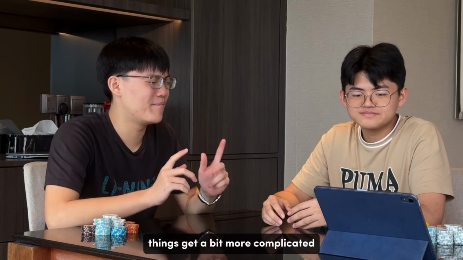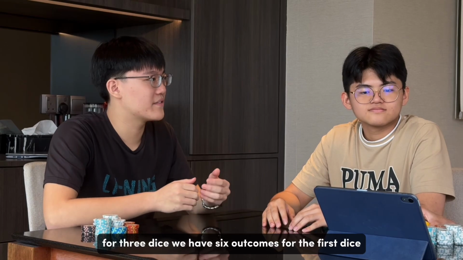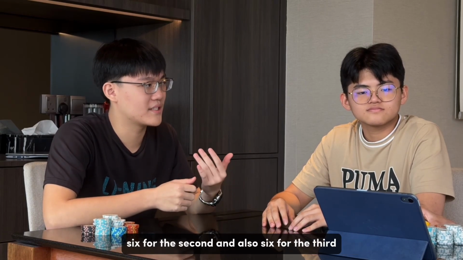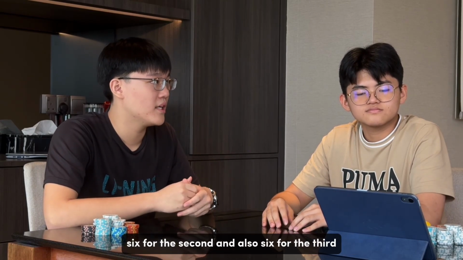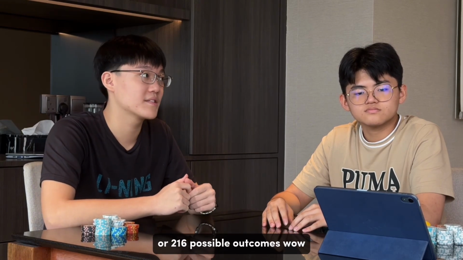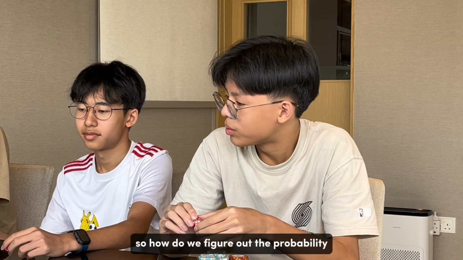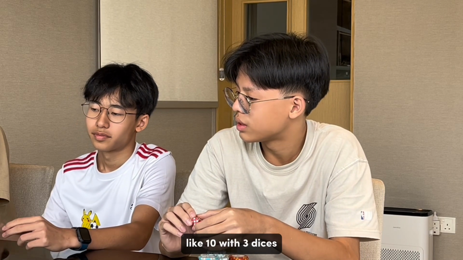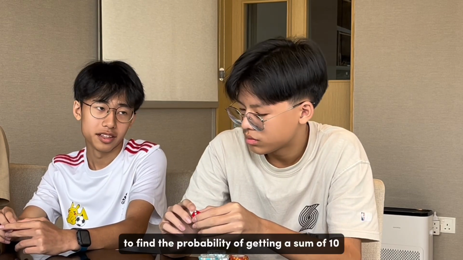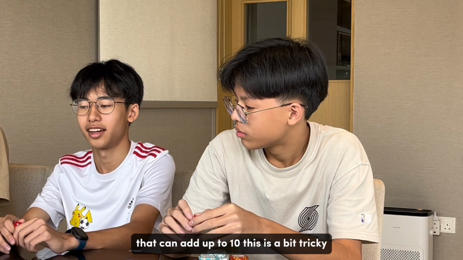Of course, Aosiam. When we roll 3 dice, things get a bit more complicated, but the principles are the same. For 3 dice, we have 6 outcomes for the first dice, 6 for the second, and also 6 for the third. So we have 6 times 6 times 6, or 216 possible outcomes. Wow, that's a lot of possible outcomes. So how do we figure out the probability of getting a specific sum with 3 dice? Great question, Asher. To find the probability of getting a sum of 10, we need to count all the combinations of the 3 numbers that can add up to 10.